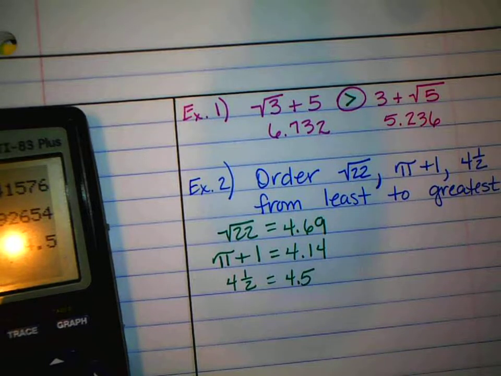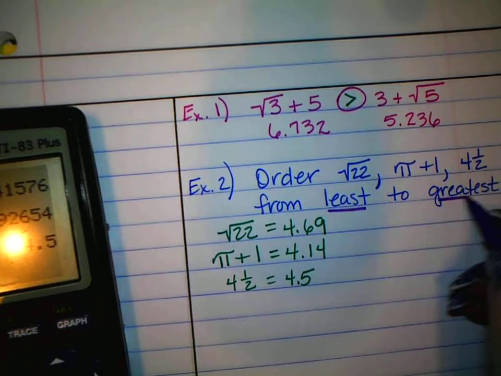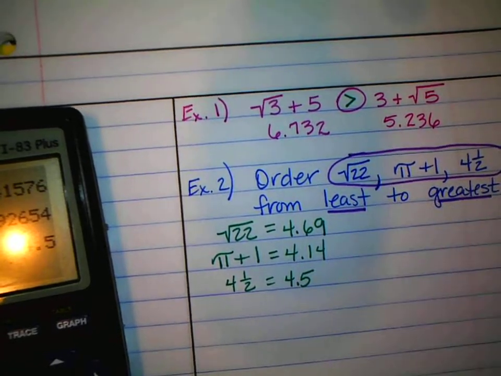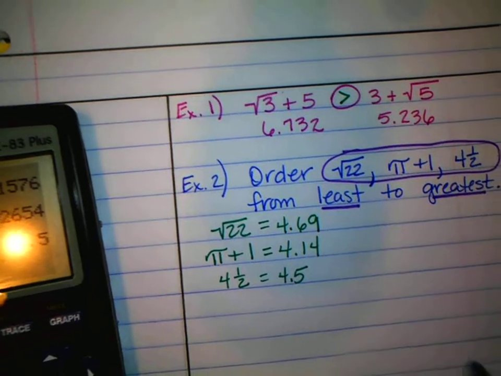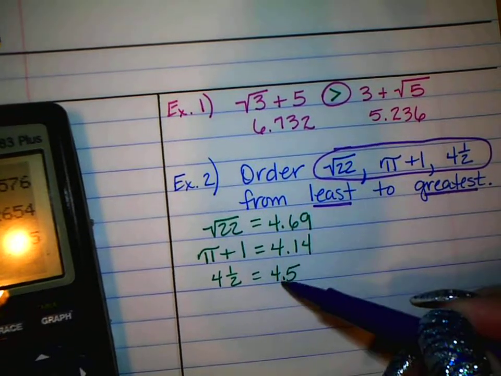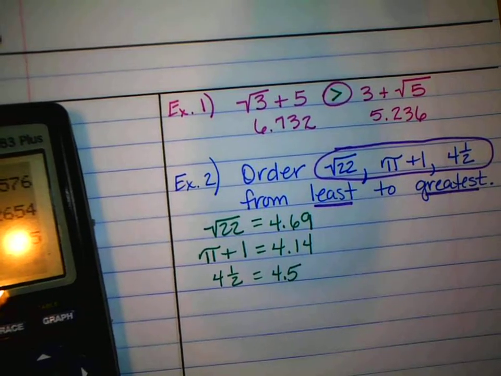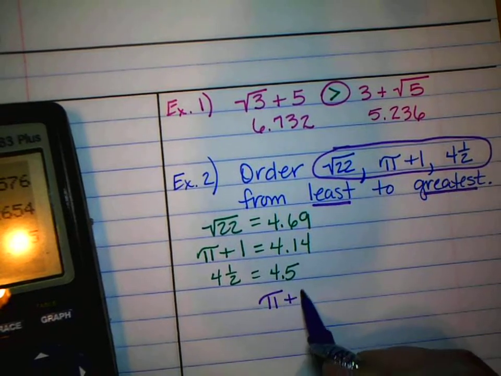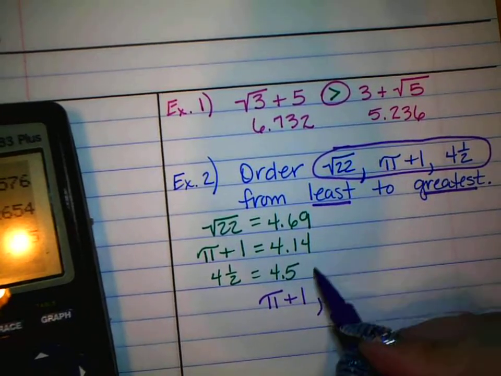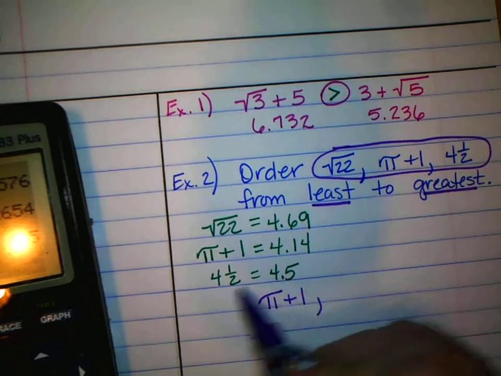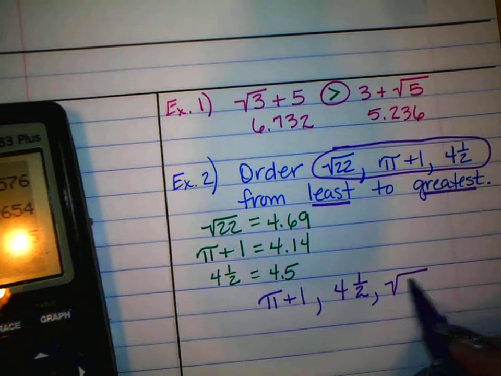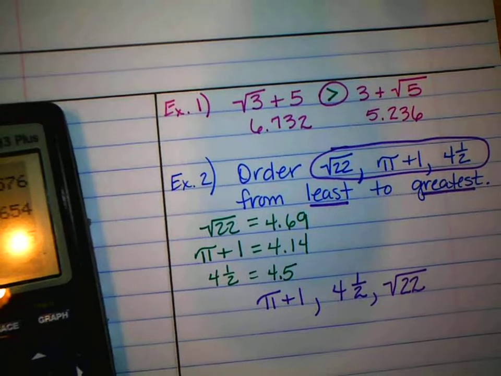And what I want to remember here is that it was very specific. It wanted the least to the greatest. And I'm going to use my original expressions to put these in order. If I compare these 3 values, 4.14 is my smallest, so I would put pi plus 1 first. Then my next one is going to be 4.5, which leaves the square root of 22 to be my largest, or my greatest.